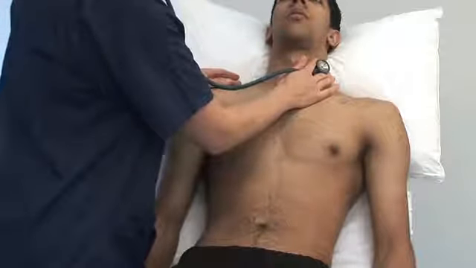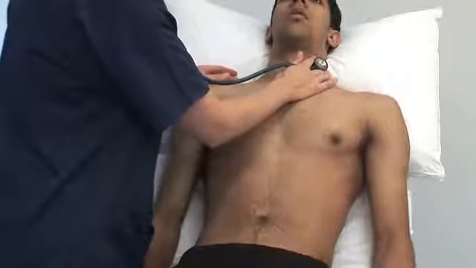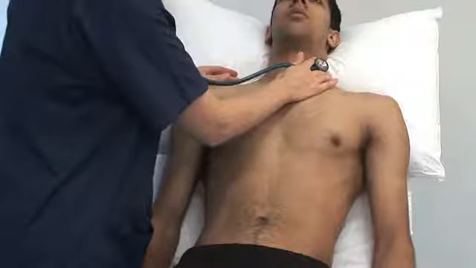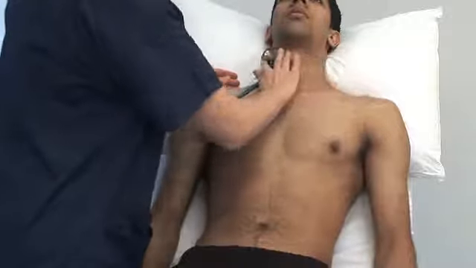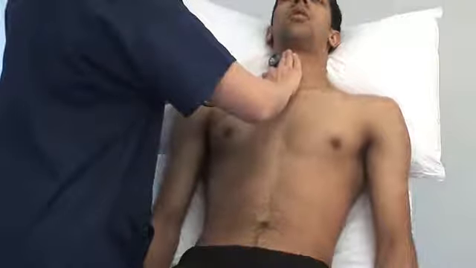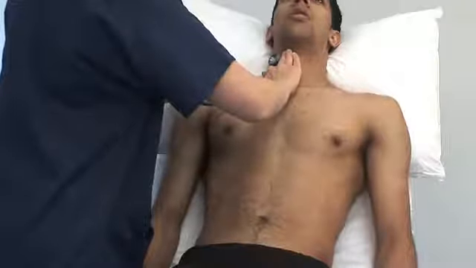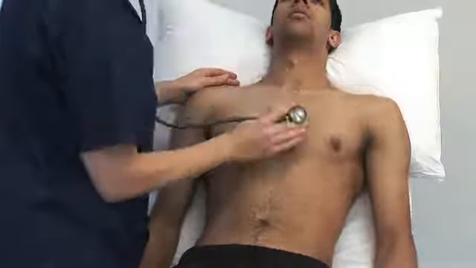Please take a breath in and hold. Listen over the carotids with the diaphragm in held inspiration. Take a deep breath in. You may hear the radiation of an aortic stenosis murmur or carotid bruit.